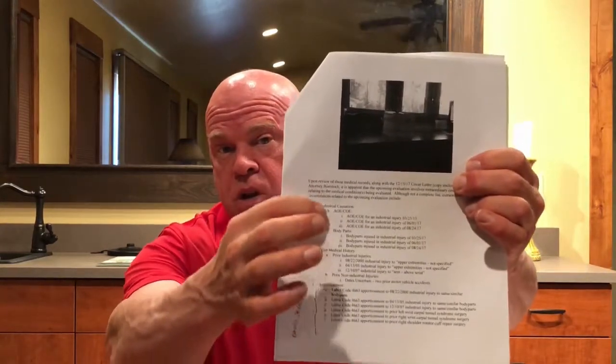So with regards to causation, AOE/COE, there were concerns for the presence or absence of an industrial injury on 3 specific dates. There was also a dispute as to which body parts were involved in any or all of those dates of injury. And those were the issues related to industrial causation.